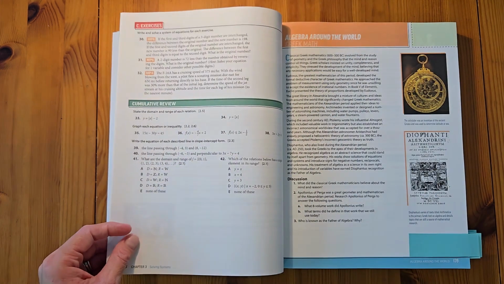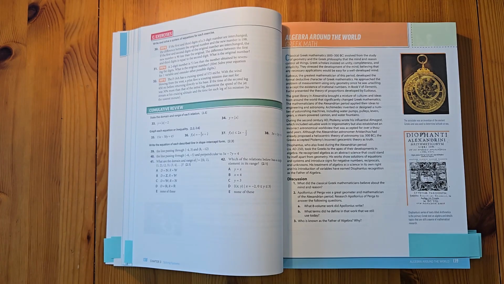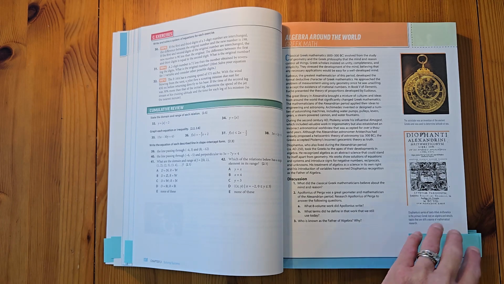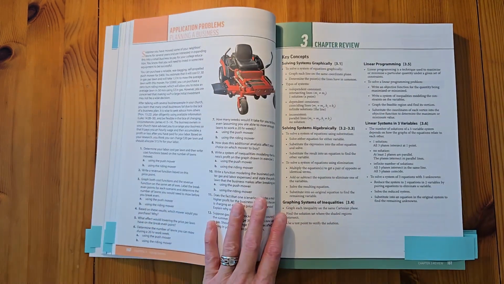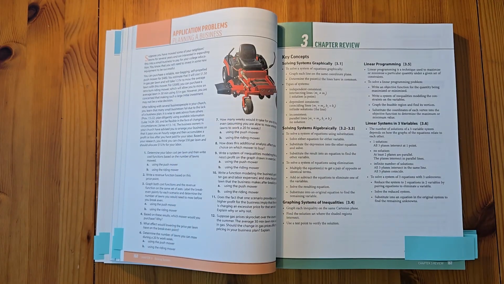Moving ahead, here's one of those Algebra Around the World pages. This one's called Greek Math, and this is introducing some information about Greek mathematics. Moving ahead again, I see that I've got my application problems. These are mixed in periodically throughout each of the chapters, and it's just additional problem solving with word problems in real life situations.